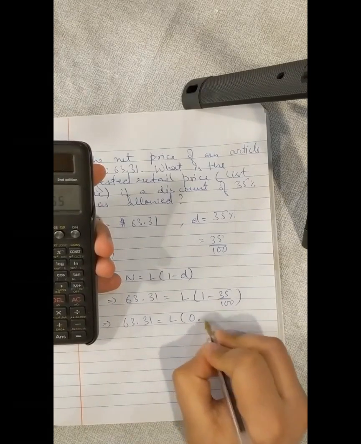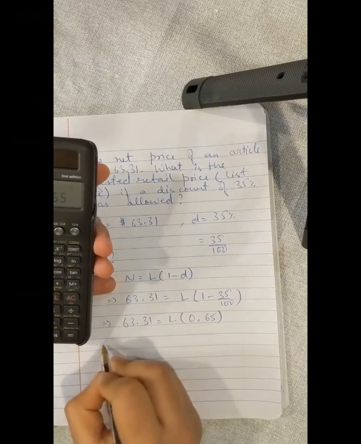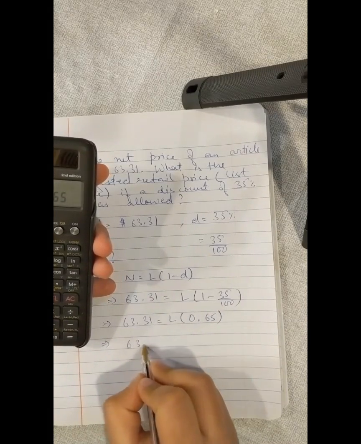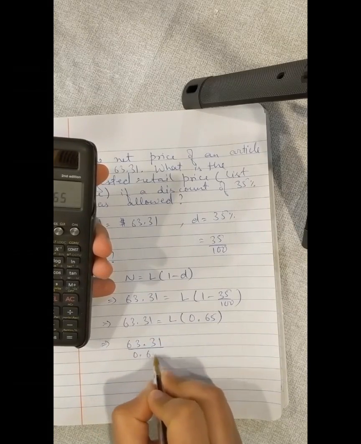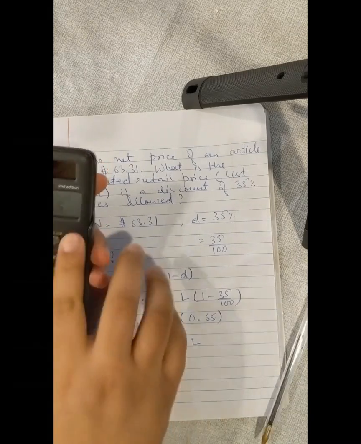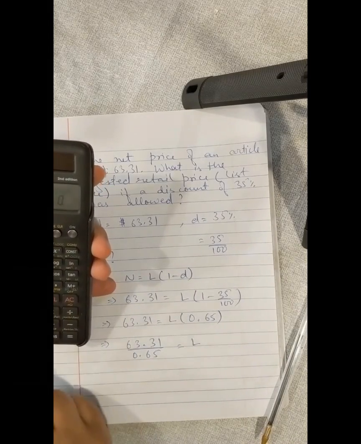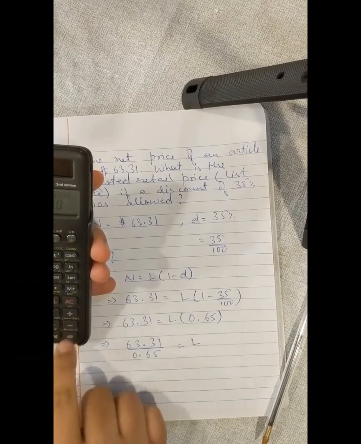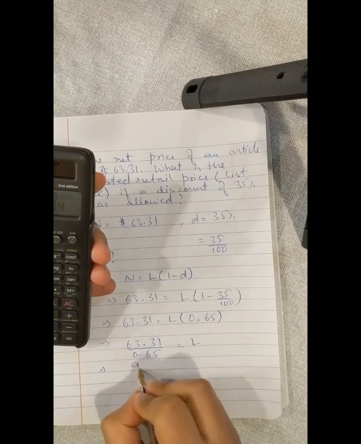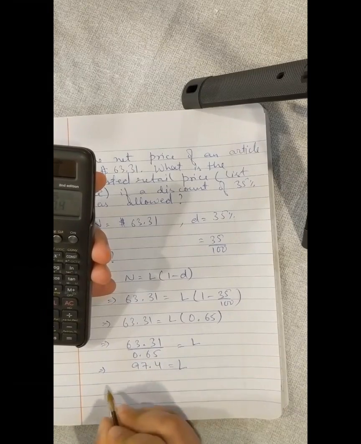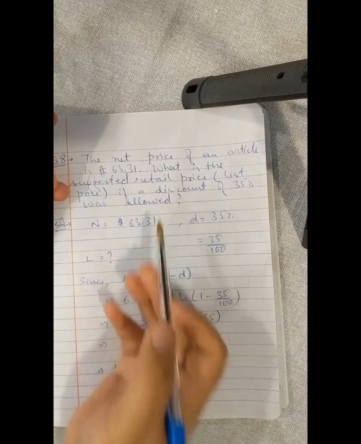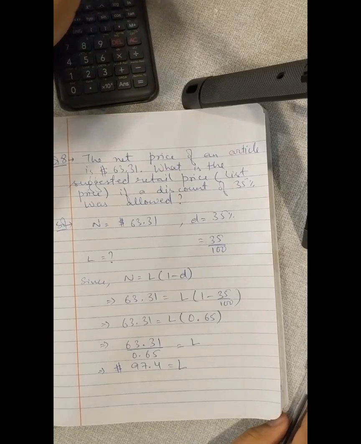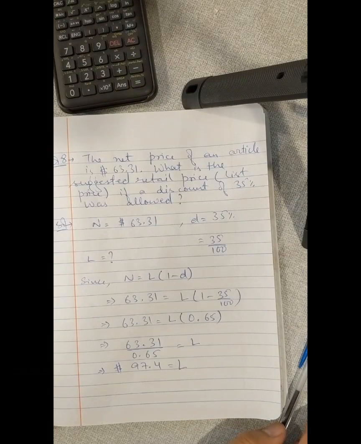This gave me 0.65, right? Now I have this 0.65 in multiplication with L, so I will divide it. Let's do it. 63.31 divided by 0.65 gave me 97.4 equals L. So list price or retail price is the 97.4. We found it, right?